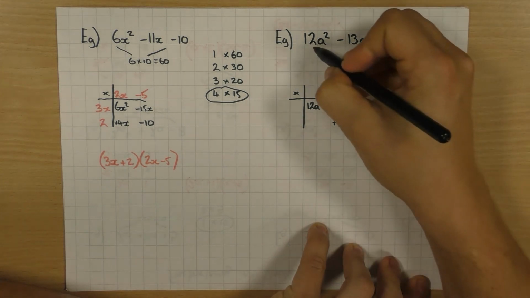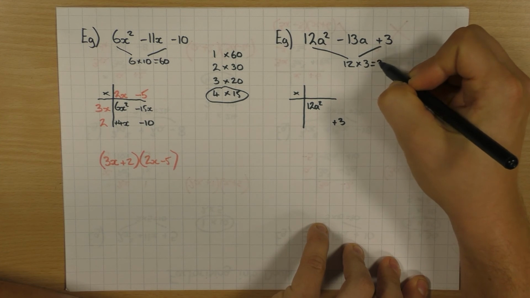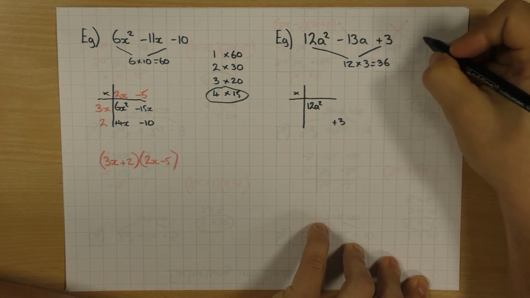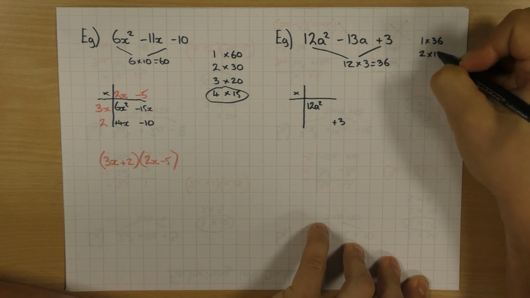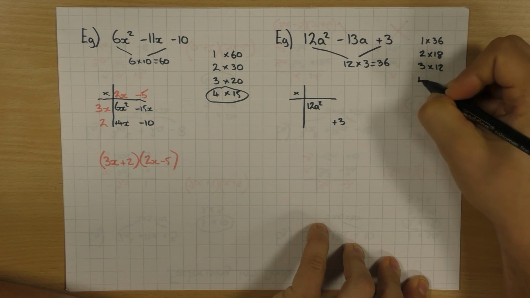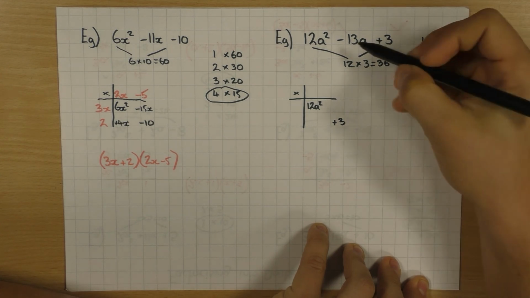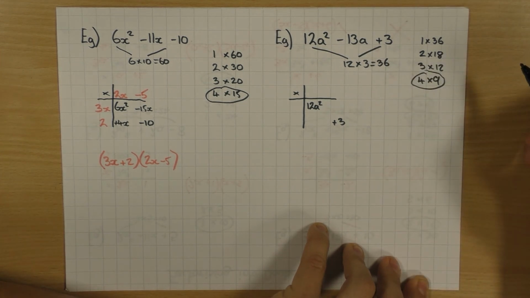As we know, 12 times 3 is 36. So again, we're looking for my pairs. 1 and 36, 2 and 18, 3 and 12, 4 times 9, that's the one I want. 4 and 9, I can get 13.